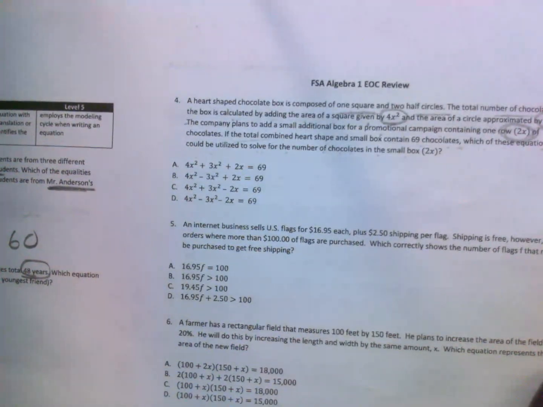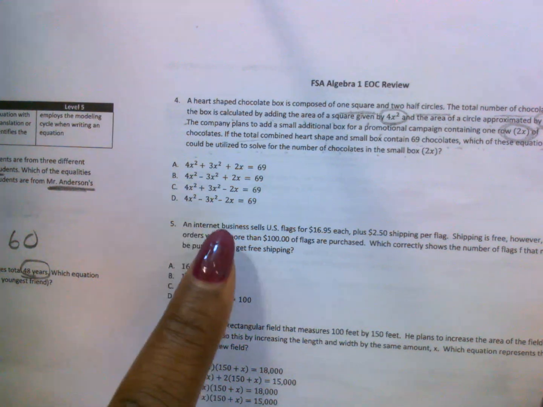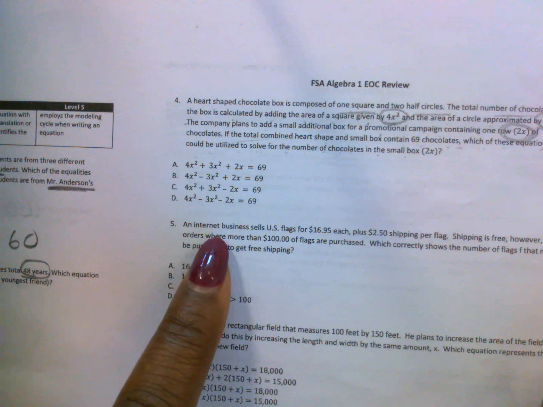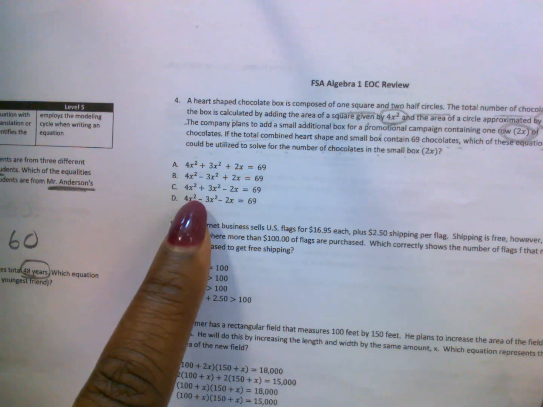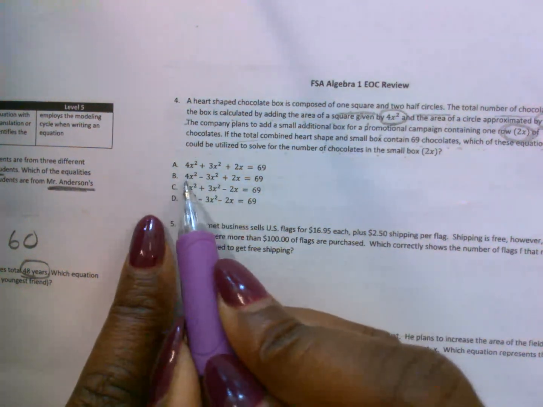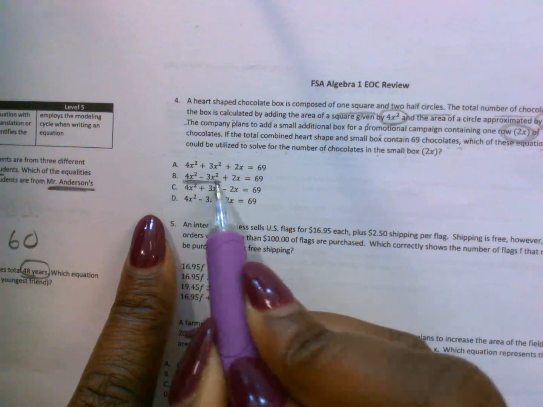So what do we do to just determine the number of chocolates that are in the small box? We've got to subtract. What are we subtracting? 4x to the second power minus 3x to the second power. Yes, we do have to subtract those. And then, let me see. Oh, here it is right here. They're subtracting these.